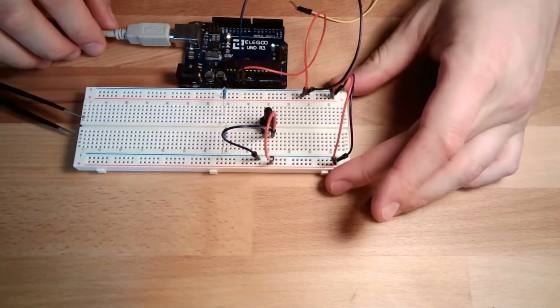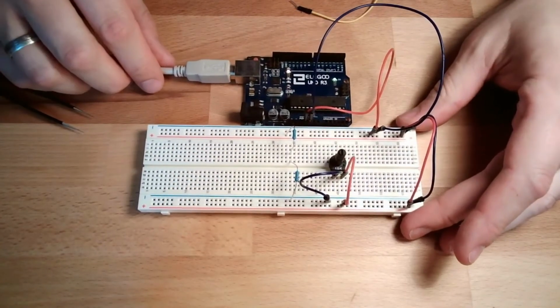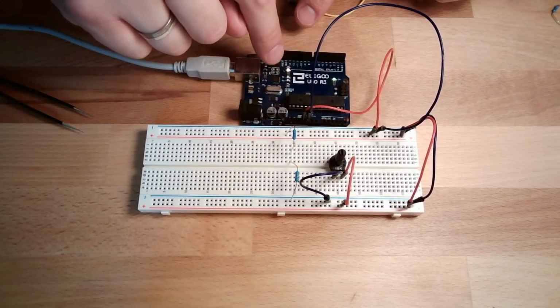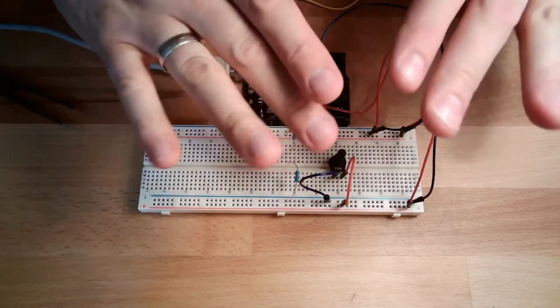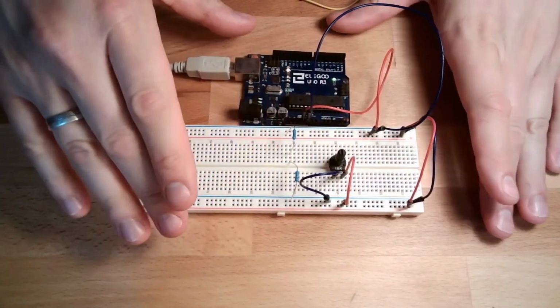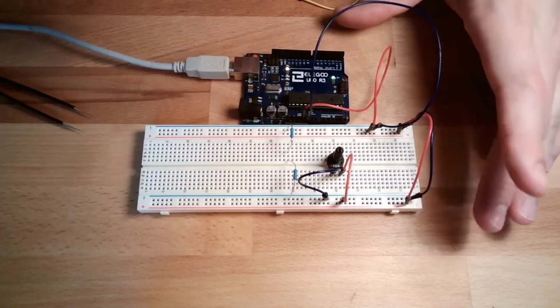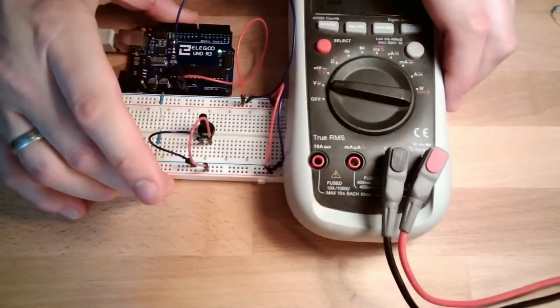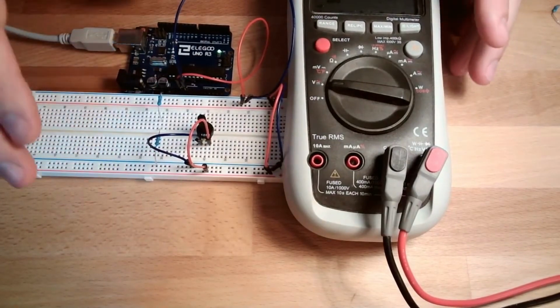Please always watch if the lights are going out. If they are going out, you have done something wrong. You have a short circuit. And now I want to know, again, here is my measurement device.